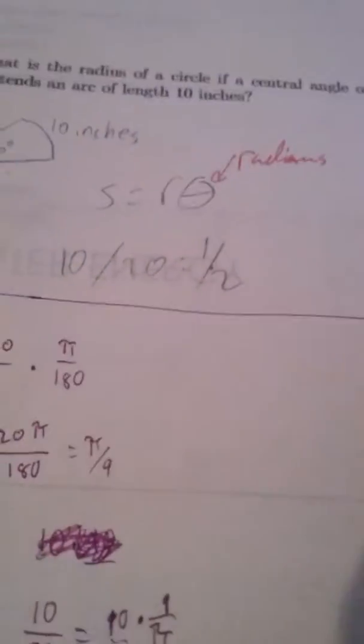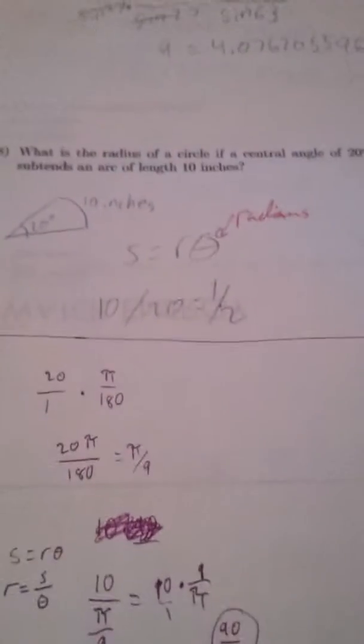Onward. So the next one I got wrong. Number 8. I just honestly forgot to put this in radians. Like you said in the video, if I would have checked my work, this obviously would not be 1/2.